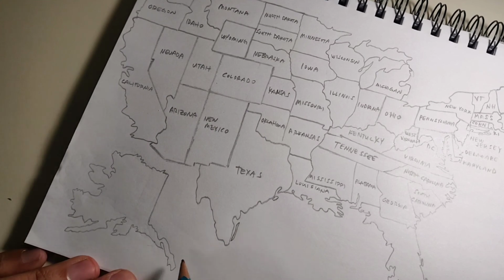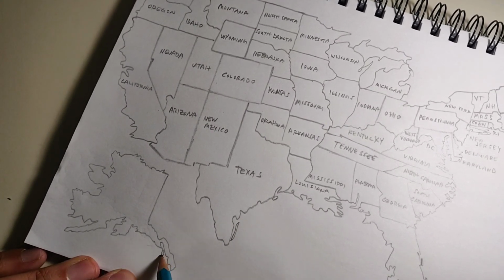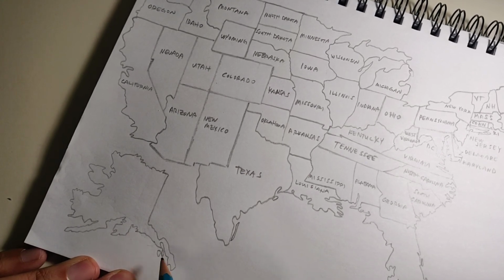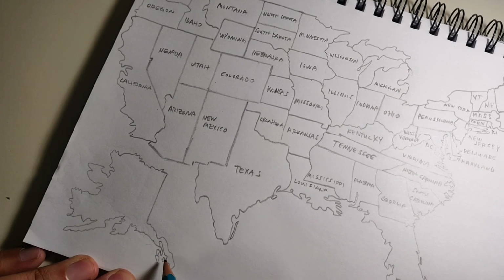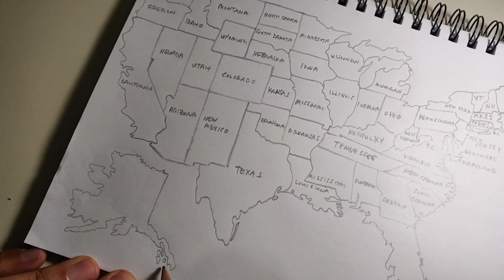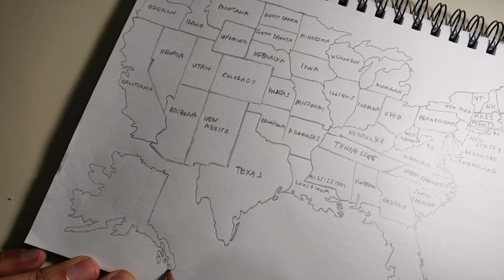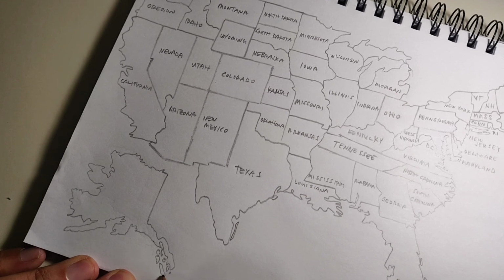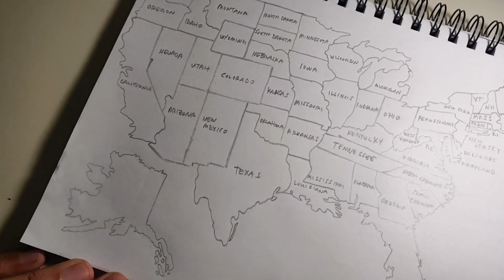Okay, now let's add some of these. It's got a whole bunch of little pieces of land. There's still more pieces of land, but I'm not going to put all of them here. I'm just going to put as much as I can.